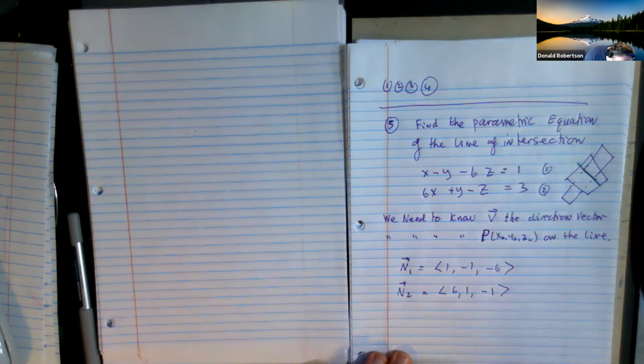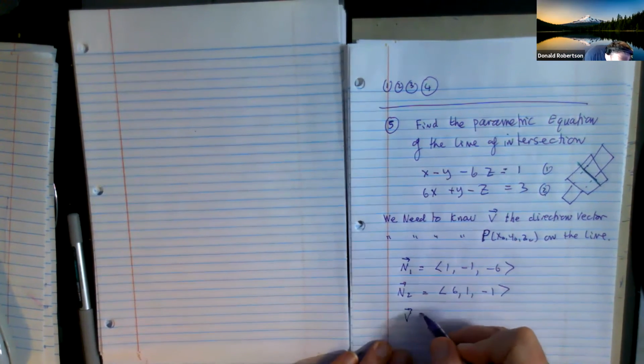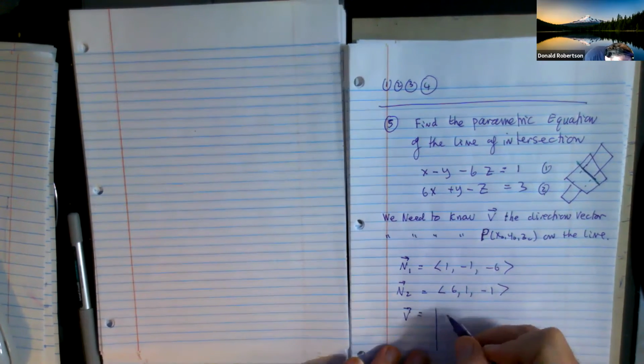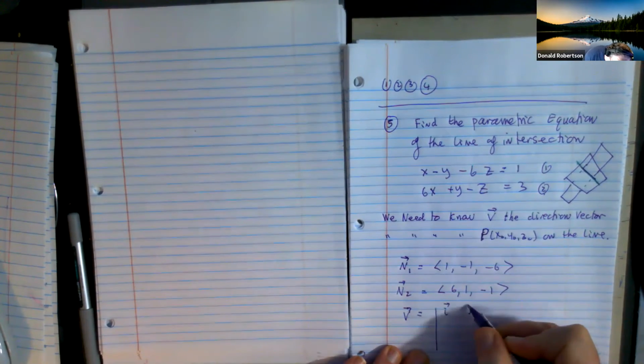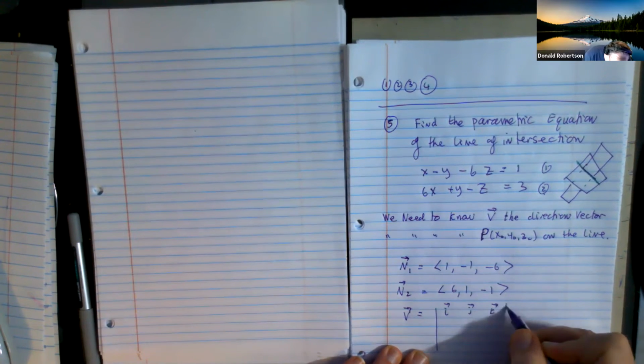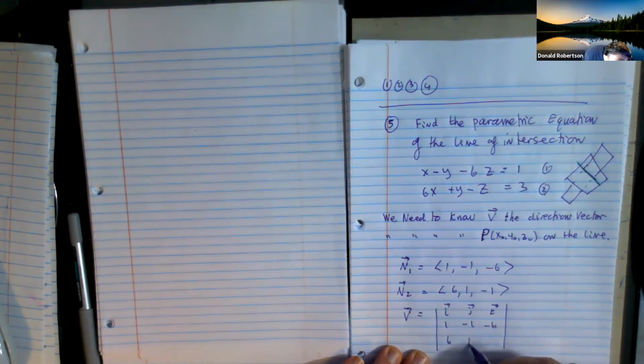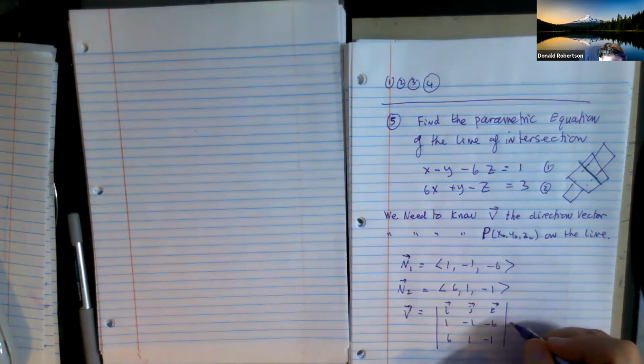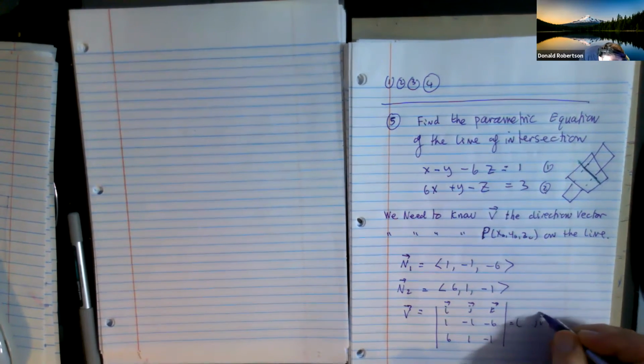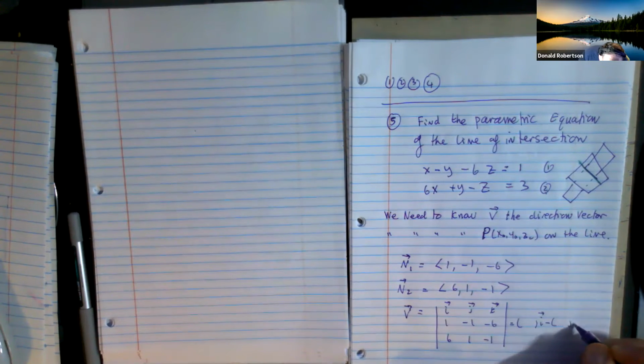Now, I want to get the direction vector, which is basically going to be my I, my J, and my K. And it's 1, -1, -6, and 6, 1, -1. And it's going to be so many I's, take away so many J's, plus so many K's.